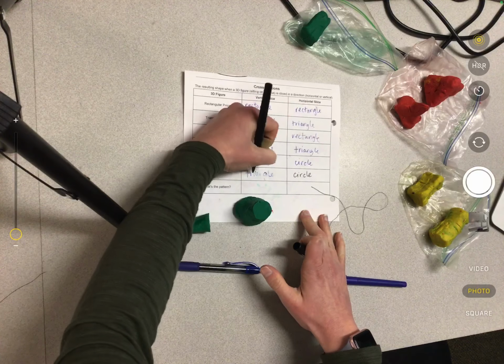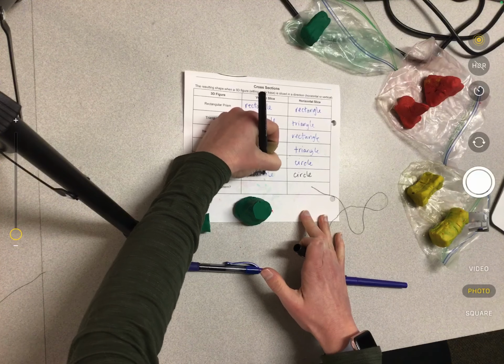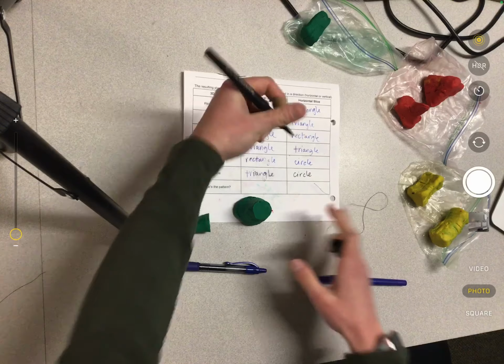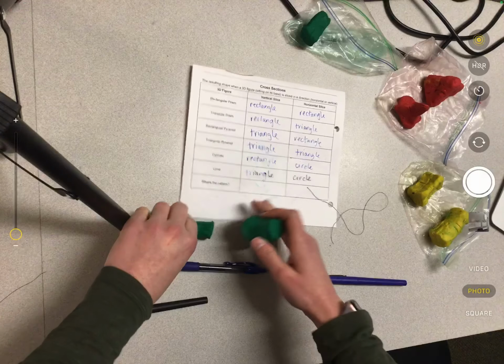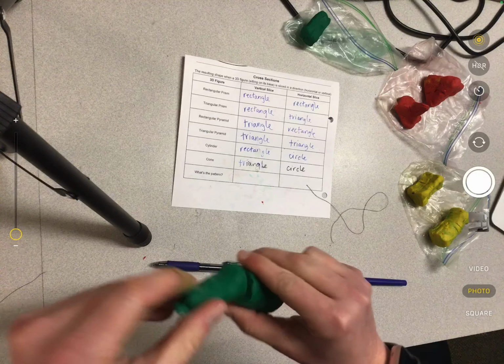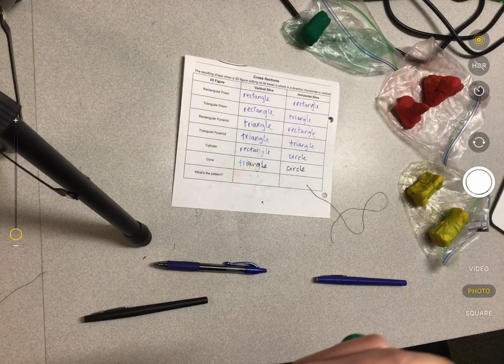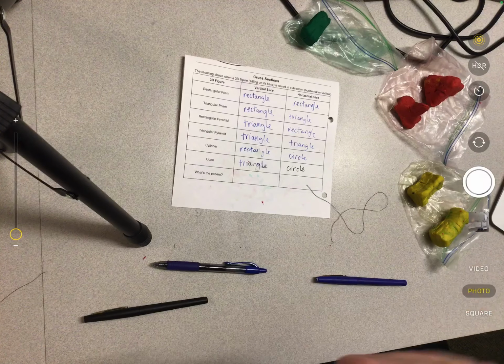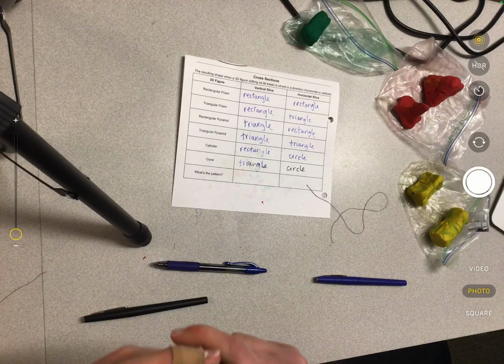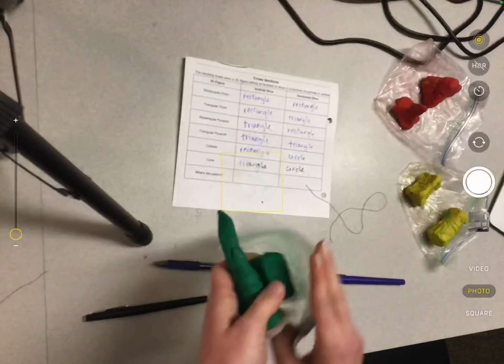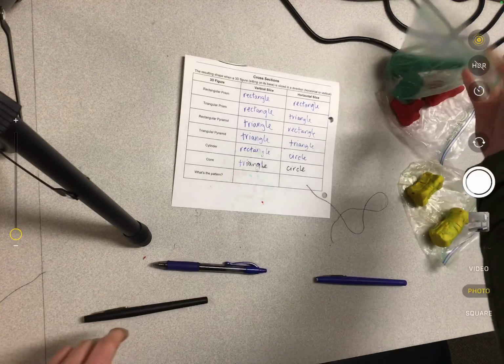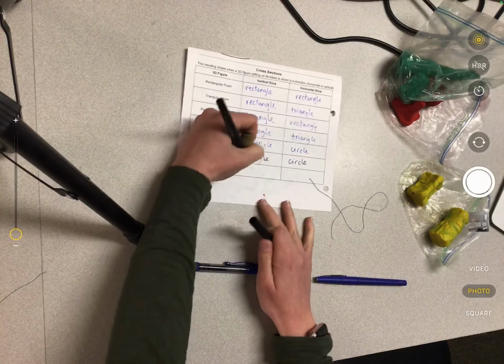What patterns or rules do you think we could form based off of what we noticed with those cross sections? Our vertical slice, we see triangles and rectangles. When do we get a rectangle? When our figure has two bases.